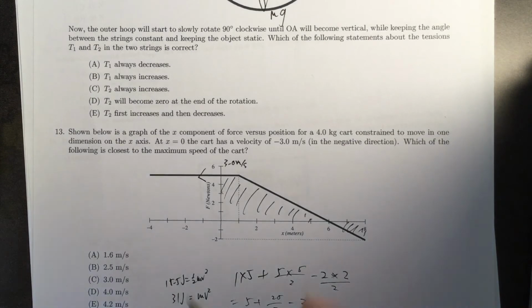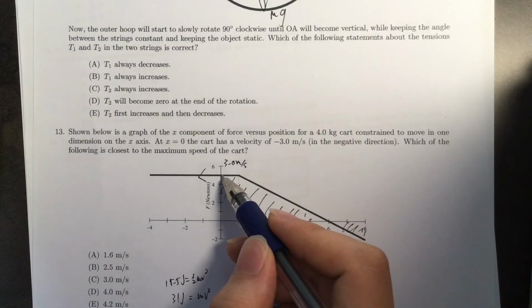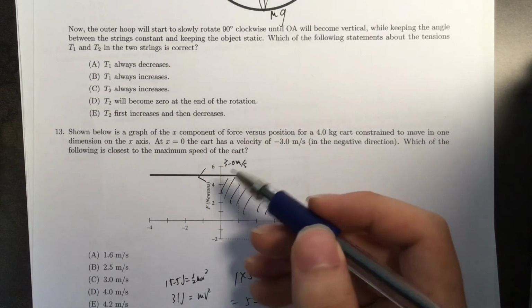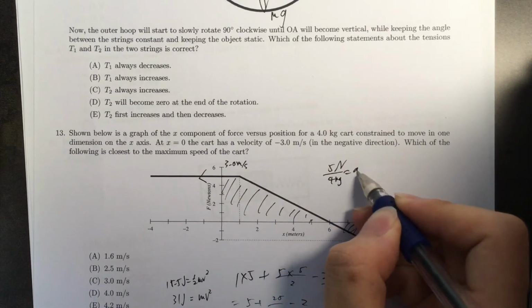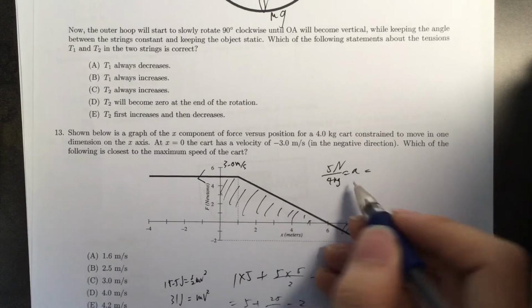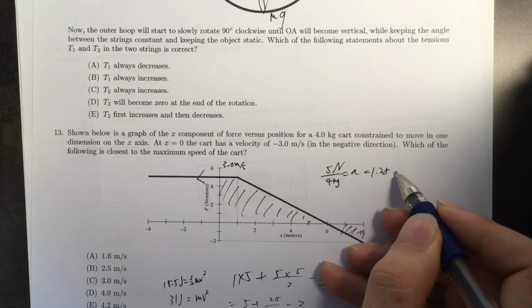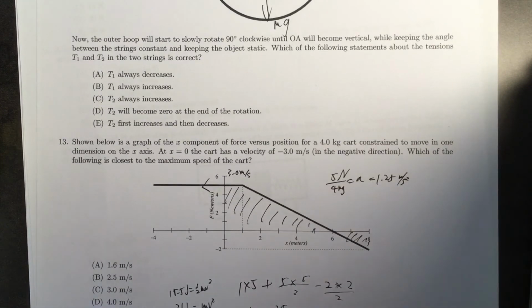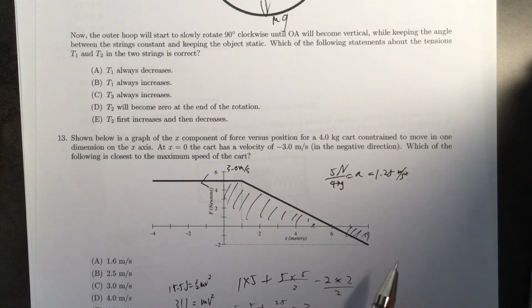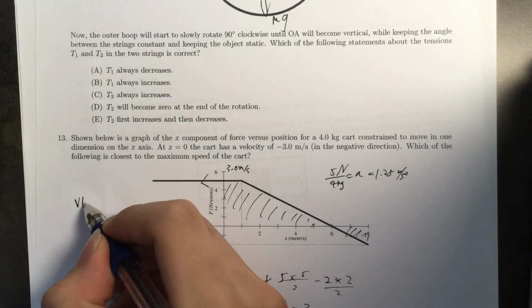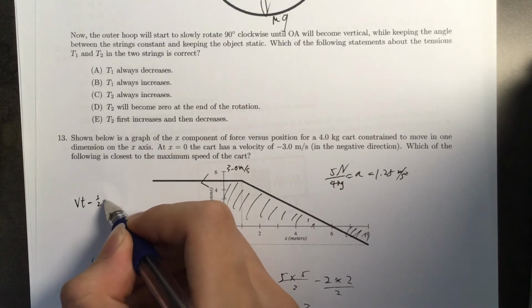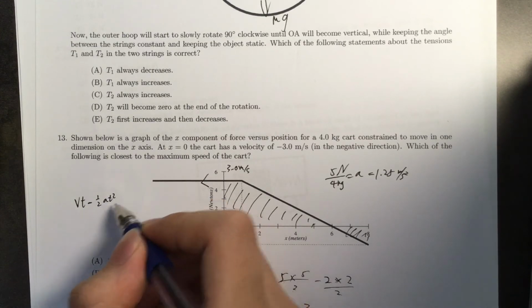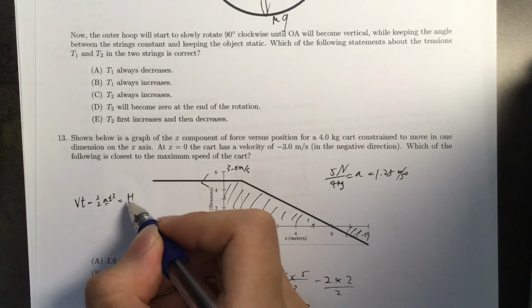And the force acting on it was a constant force of 5 newtons. So 5 newtons divided by 4 kg would be equal to the acceleration, which is 1.25 meters per second squared. And that should be a changing velocity for this one. So Vt minus 1/2 at squared is equal to the distance traveled.